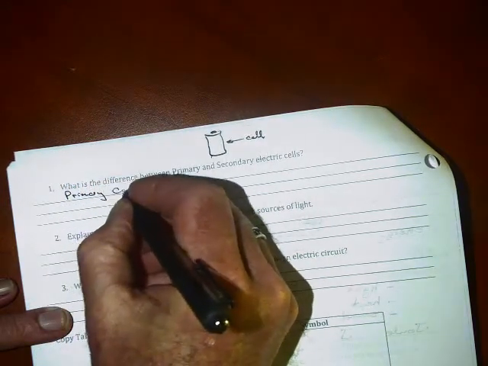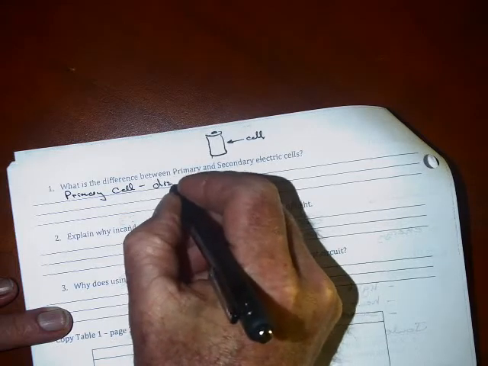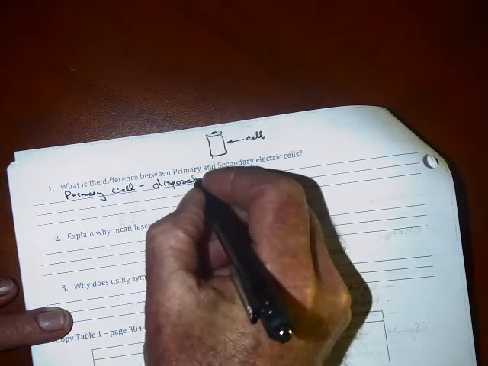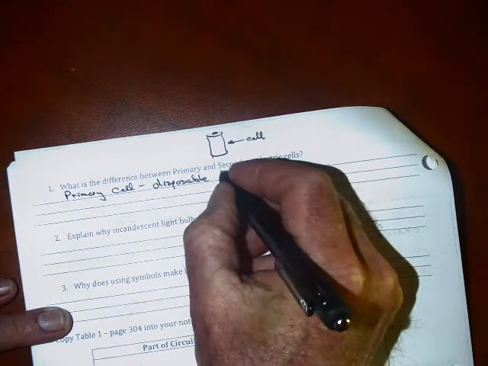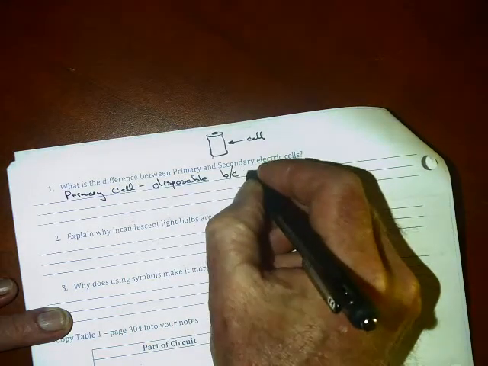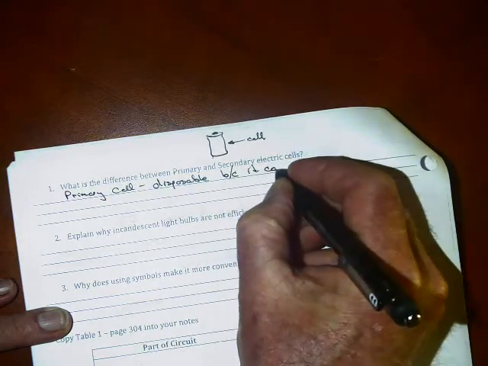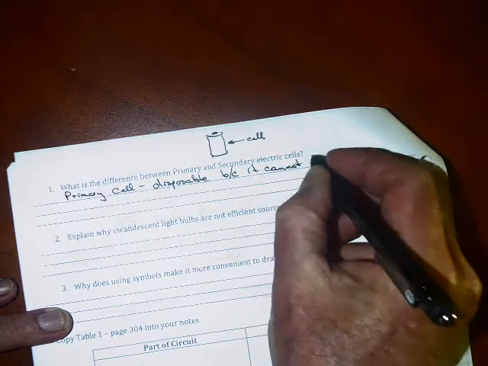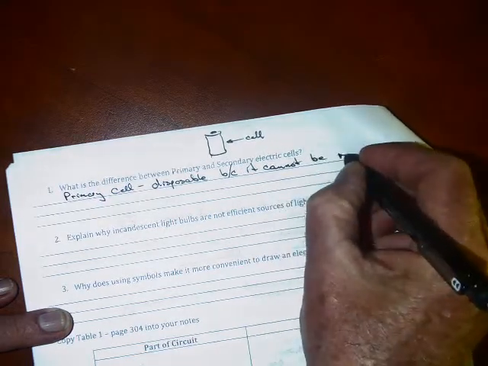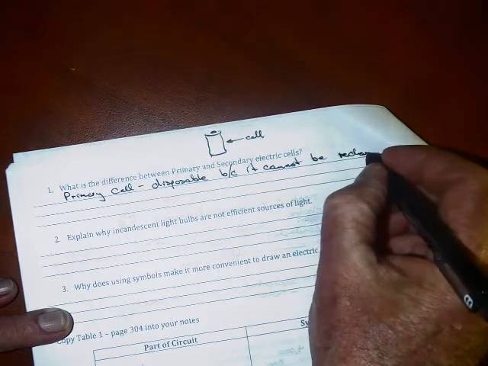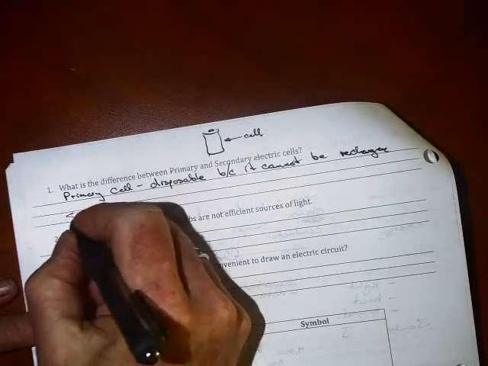A primary cell is something that is disposable because it cannot be recharged. And obviously then a secondary cell is one that can, right?